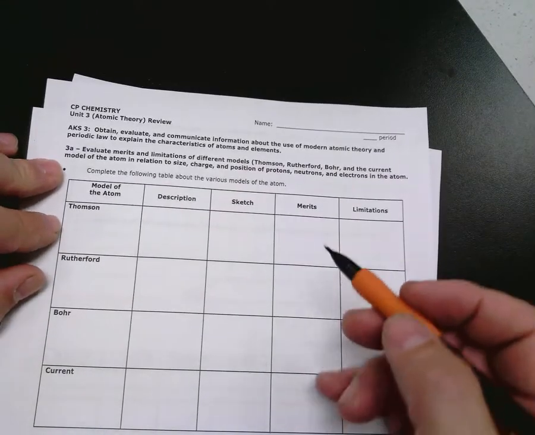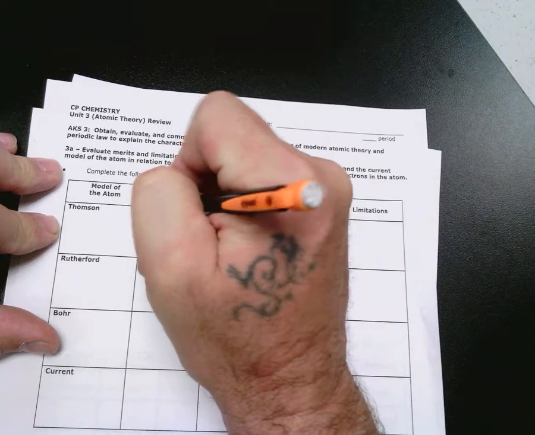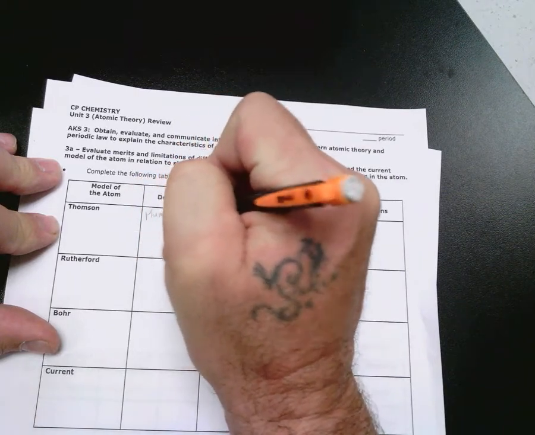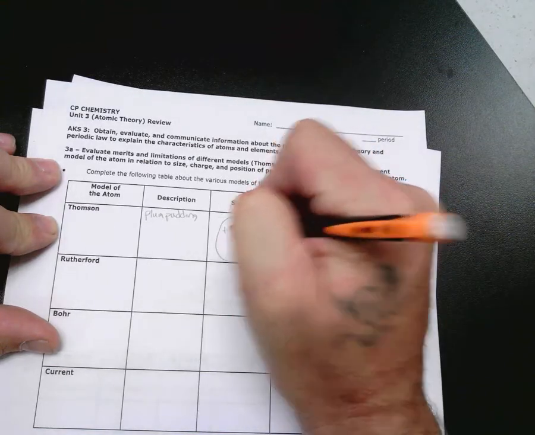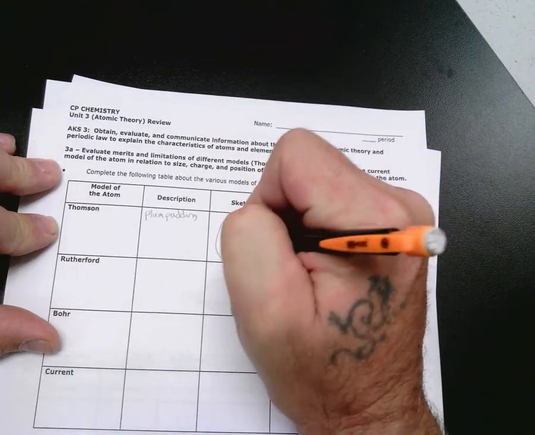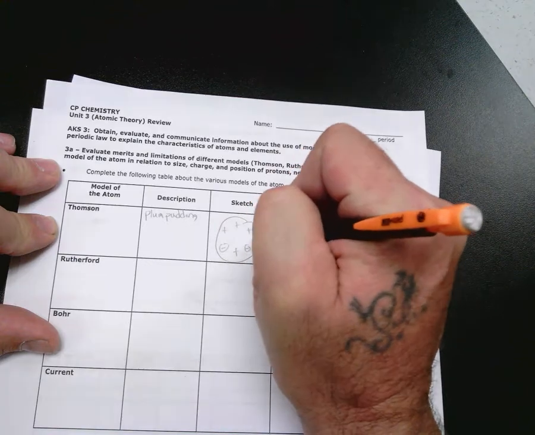Thompson's model. Well, first of all, he said it looked like a plum pudding or a cookie. I don't care. Sketch looks like this. It's got some random positive charges, and it's got some localized negative charges.